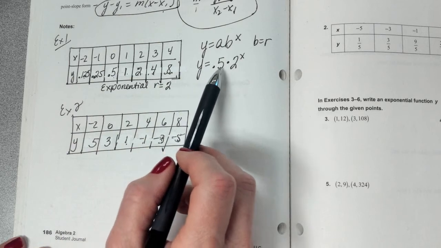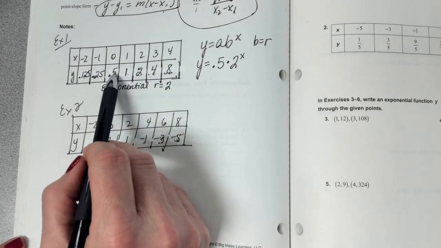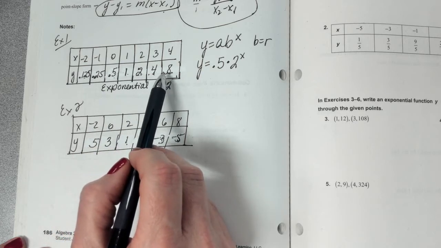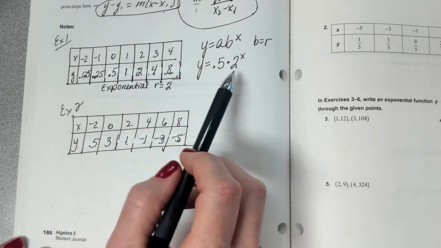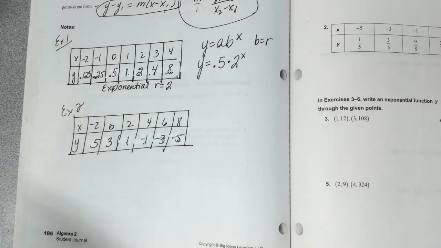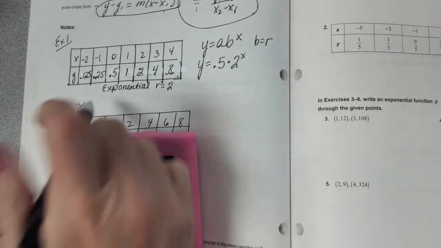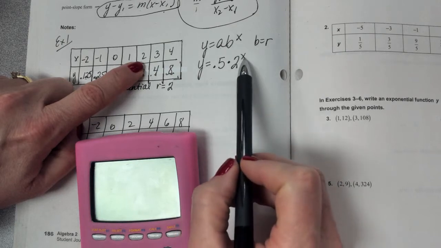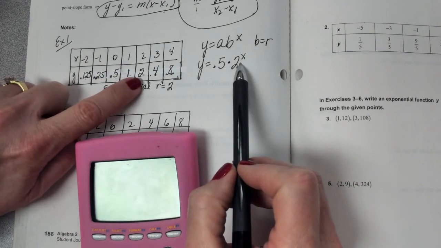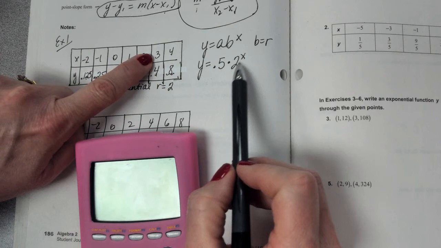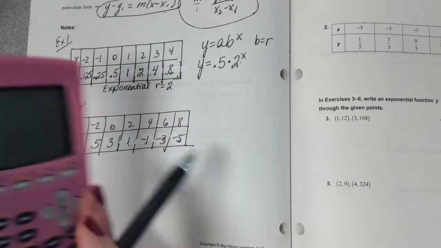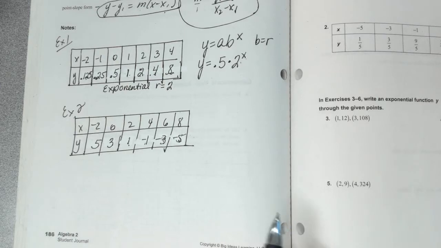But the only reason this was easy to do is because they gave me the initial value and I could easily see what the b value is. If I wanted to check this, watch what I could do. I could just plug them in by hand. Like if I plug in 2, 2 squared is 4, half of 4 is 2. Plug in 3, 2 to the third is 8, half of 8 is 4. See how I could do that? I could also put it into my calculator and look at the table of values.